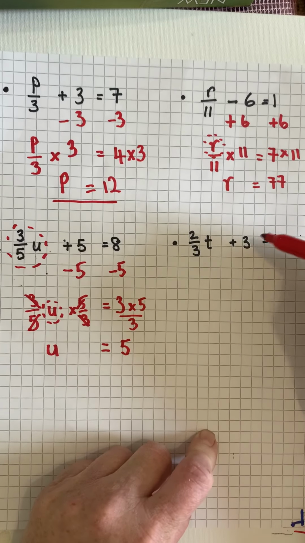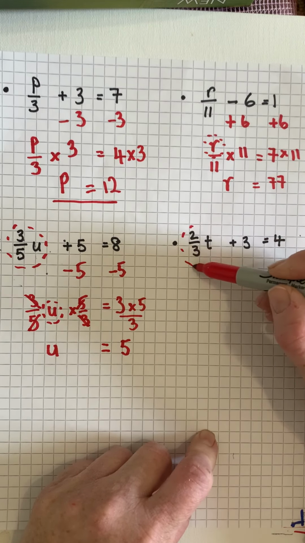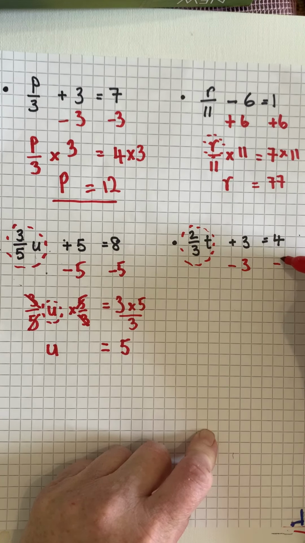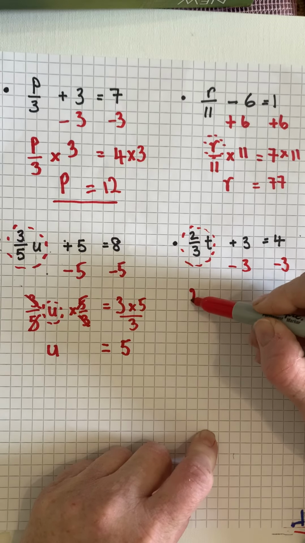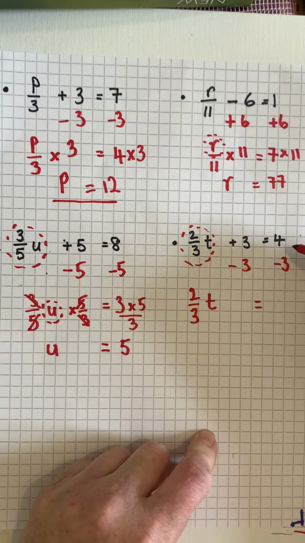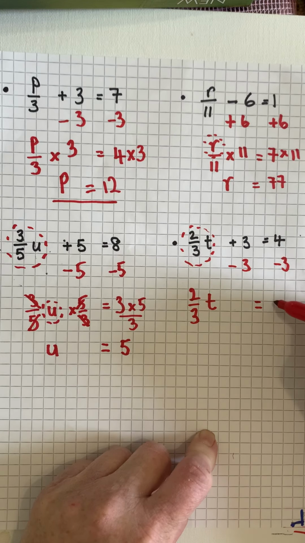This is a similar question. This time, to get this on its own, we need to take away 3. What we do to one side, we do to the other. 2/3 t is now equal to 4 subtract 3 is 1.